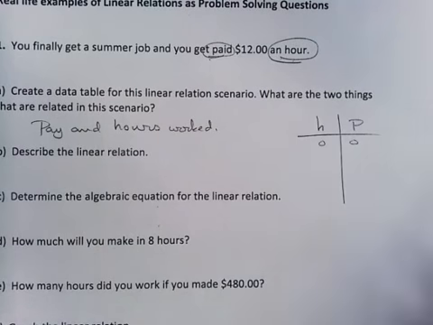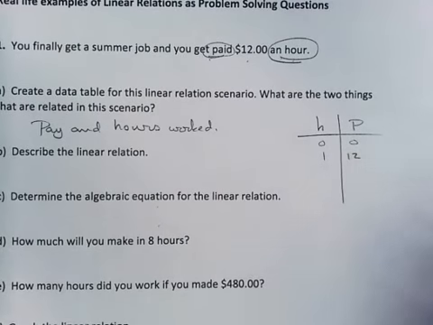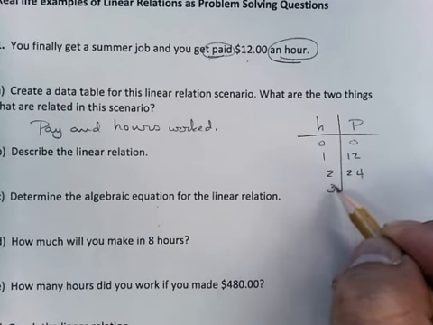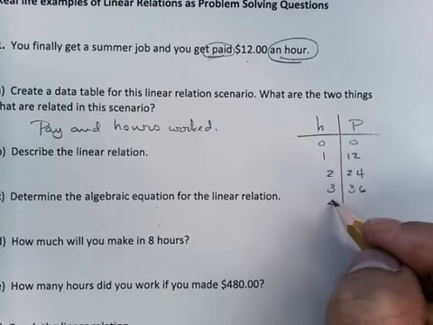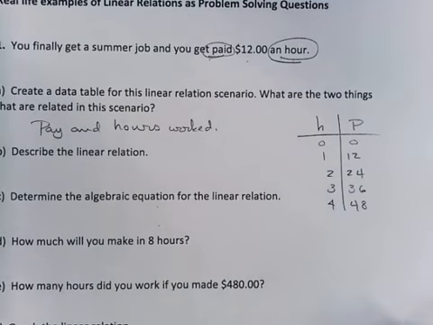But if you work 1 hour, there's your first $12 of pay. 2 hours, 24, 3 hours, 36, and 4 hours, you get paid 48. So that's your data table.